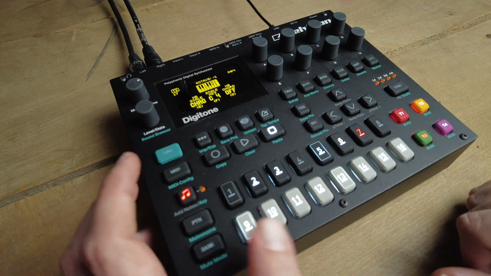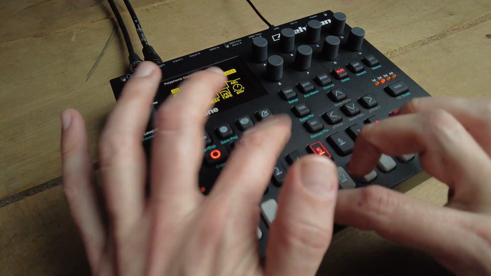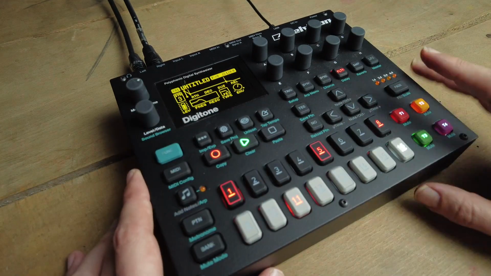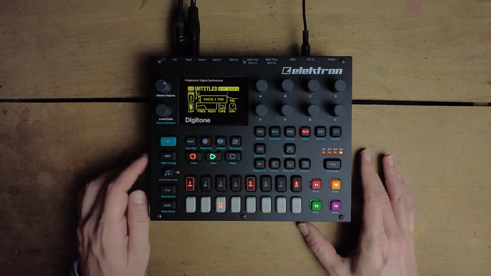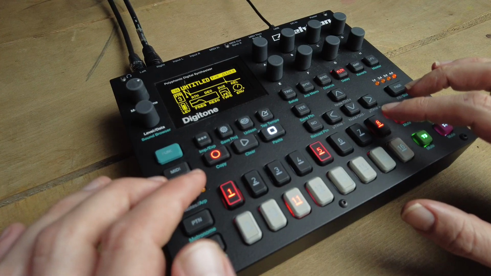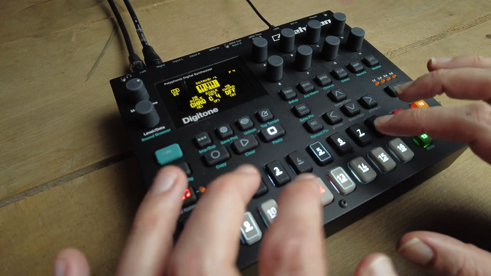I'm going to set the second one to a B flat. I press yes to confirm, and then I'm going to copy this and paste it here, here, and here. And maybe the last 2 back to an F.